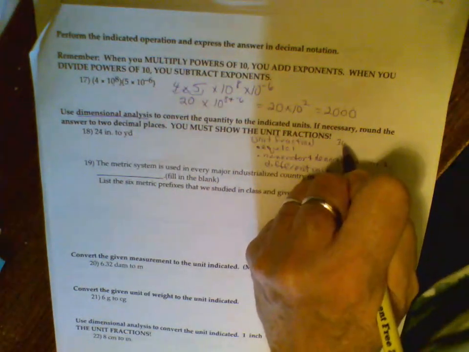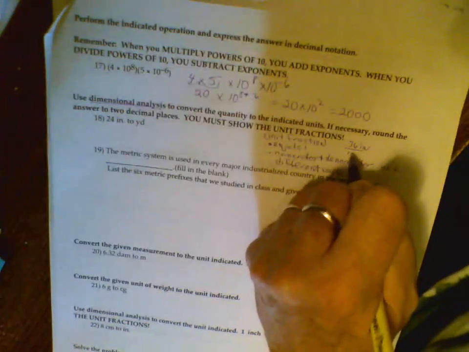So for example, on this problem, 36 inches is a yard. So since I know that 36 inches is the same as 1 yard, they're the same thing. Anything over itself is 1. Anything over itself is 1. So I'm going to use a unit fraction to do the conversion. And the real trick, if there is a trick, it's not a trick, is to figure out which unit goes in the bottom and which unit goes in the top. So let me show you this problem.